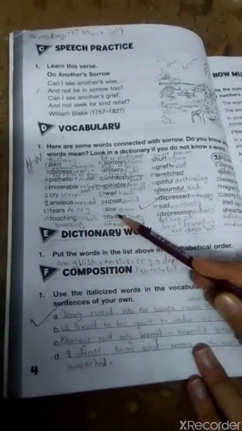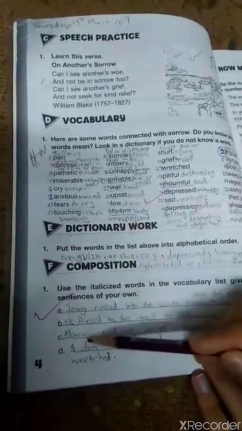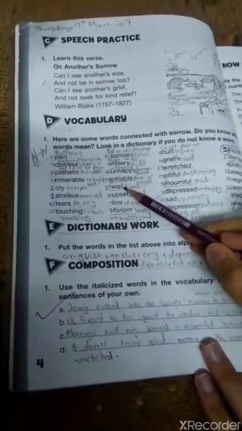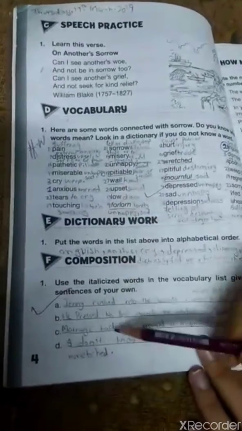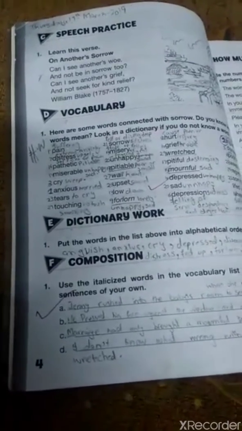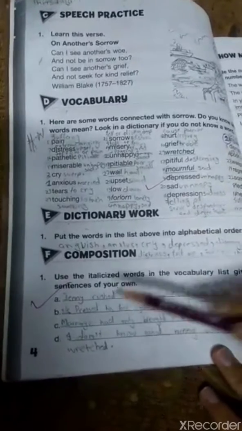The next word is forlorn. Forlorn. Write this word down in the third line. And then the fourth one is wail. Wail. Okay, so as you can see, we have four words which are italicized in the vocabulary list. You have to use them in your sentences.